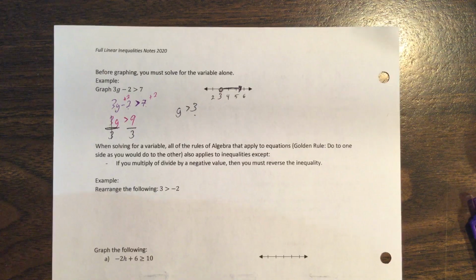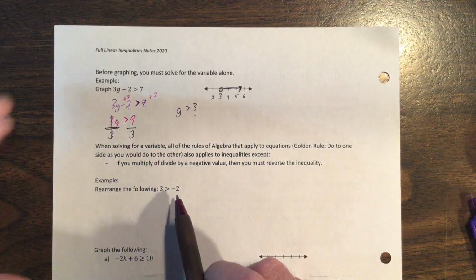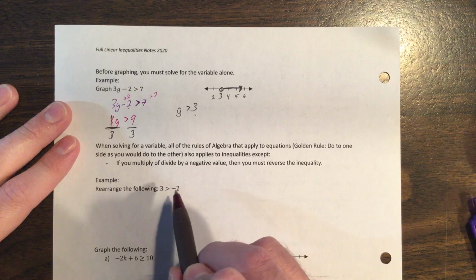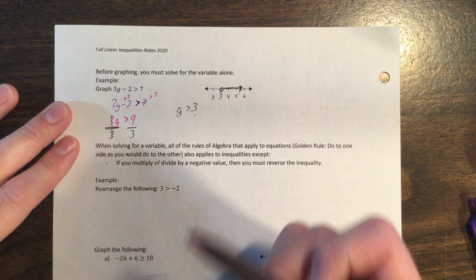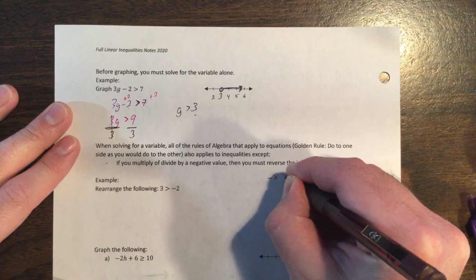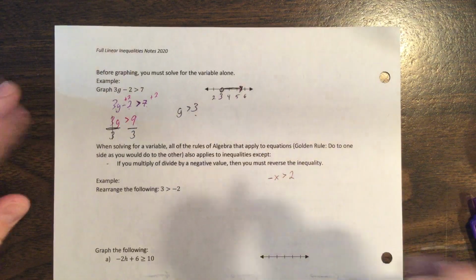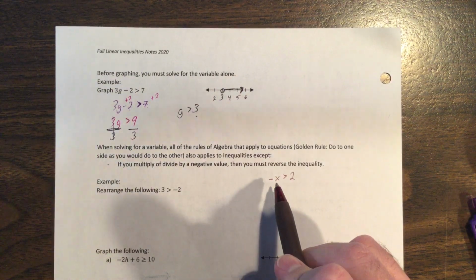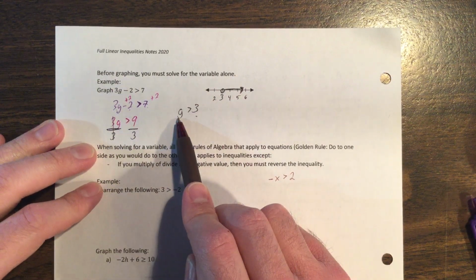Now, the only thing that we really have to watch out for with this is if all of a sudden we have a negative, or if we have to divide by a negative. Okay, so what's going to happen here is sometimes our variable is going to be negative. So we might get something like negative x is greater than 2 or something like that. We don't ever want our variable to be a negative. We always want it to be a positive. We want to get it all by itself.